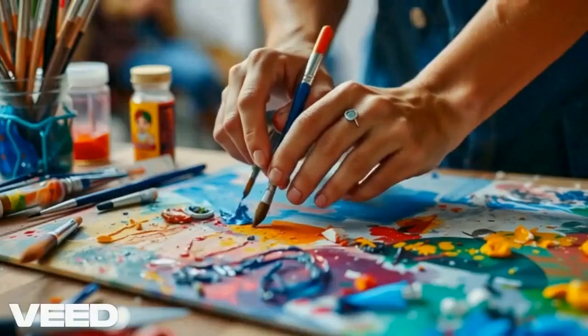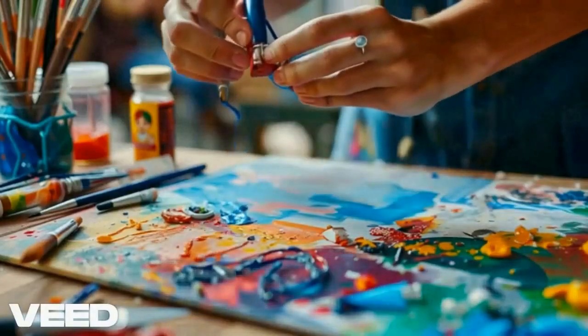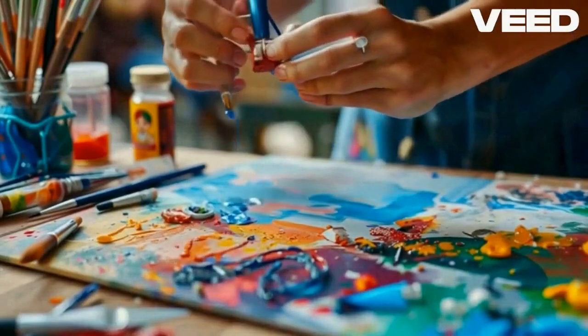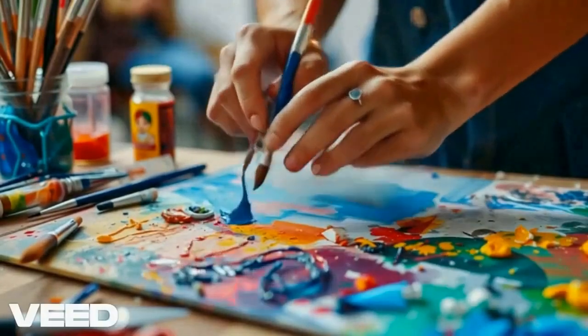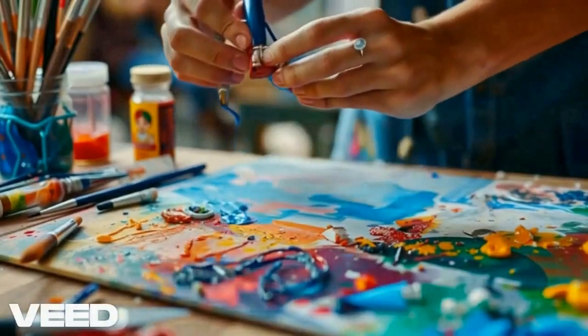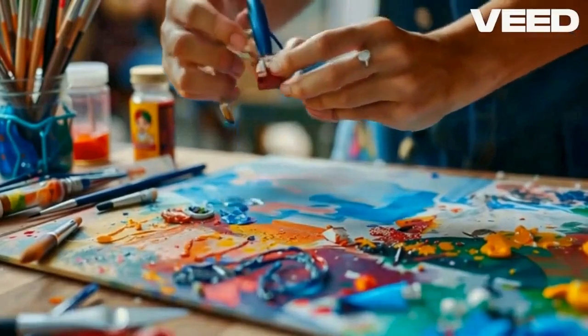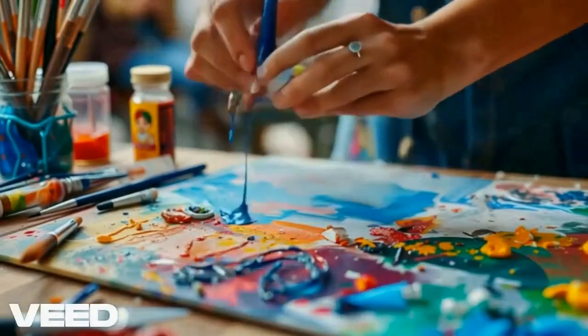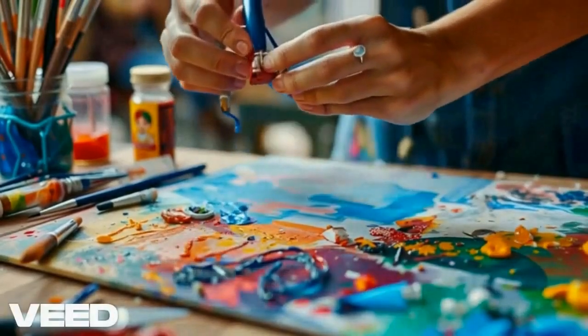Art is the dance of colors and the language of the soul. With every brushstroke and every splash of paint, it reveals the beauty of emotions, the depth of dreams, and the endless power of imagination. Embrace the journey, create boldly, and let your spirit shine through your work.